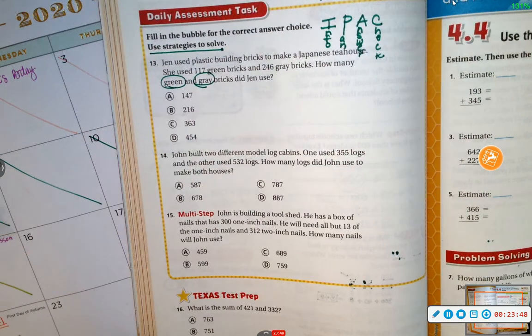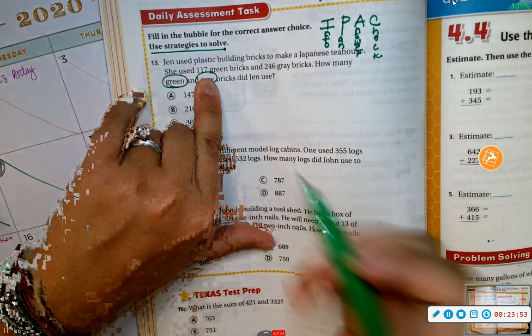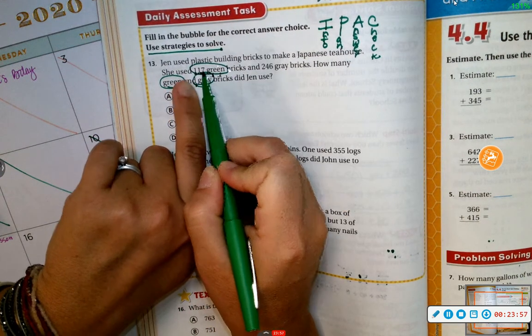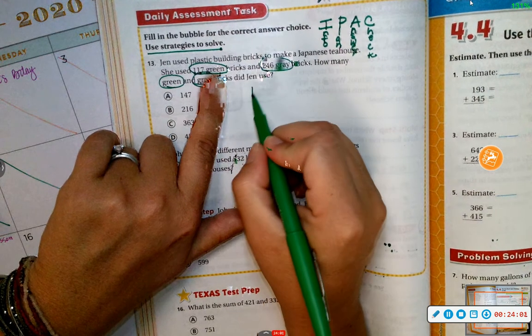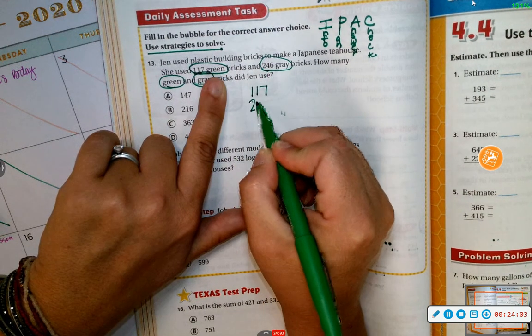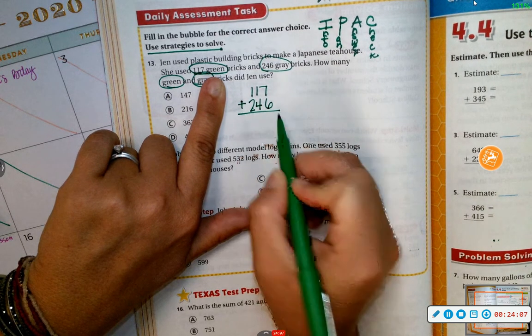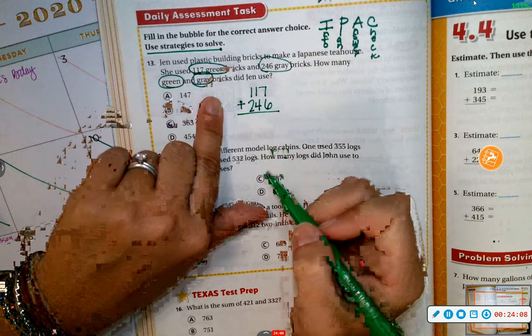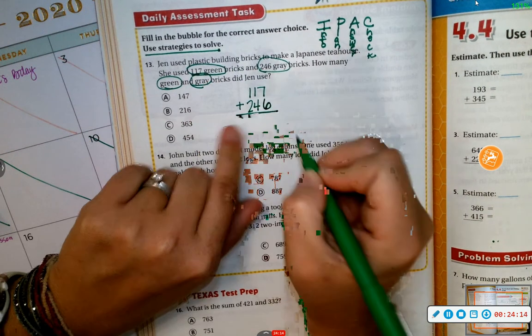Then I need to go back and find those numbers. We're starting off easy. They don't give you any extra information. They just give you exactly what you need, which is 117 green and 246 gray. Nothing tricky there, because when you get further along in 3rd grade, they're going to start giving you a lot more information. But for now, this should be pretty easy.